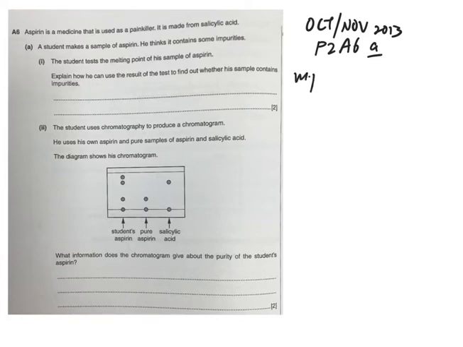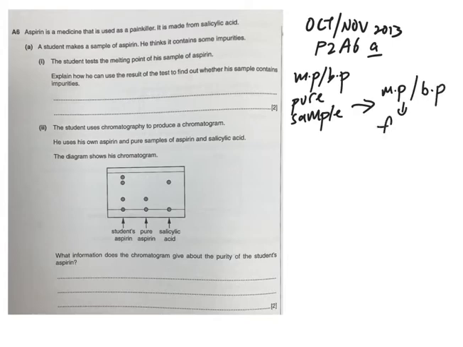Always remember that when it comes to the melting point or boiling point, if a sample is pure, then we will expect the melting point and boiling point to be fixed, meaning to say it melts or boils at one particular fixed temperature. For example, water will boil at 100 degrees Celsius and melts at 0 degrees Celsius. That is for pure water. However, if let's say we add some salt to the water, then we will expect the melting point to be below 0 degrees Celsius and the boiling point to be above 100 degrees Celsius. So how can we then answer this question, right?